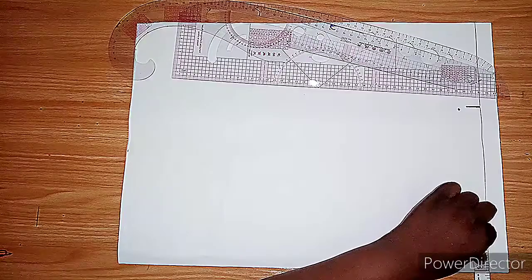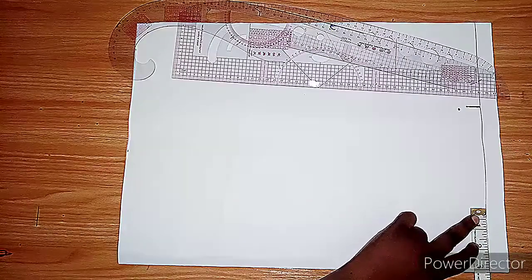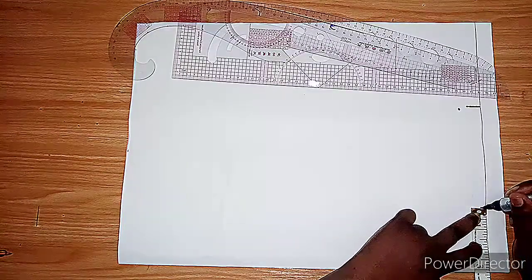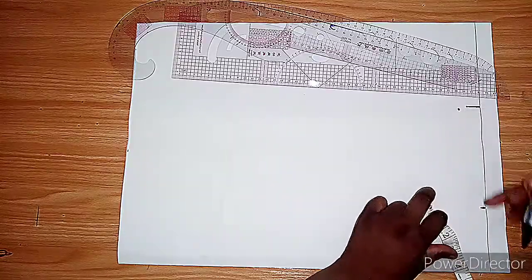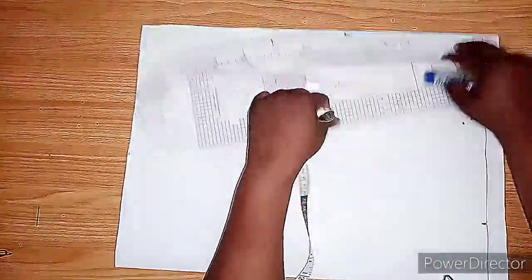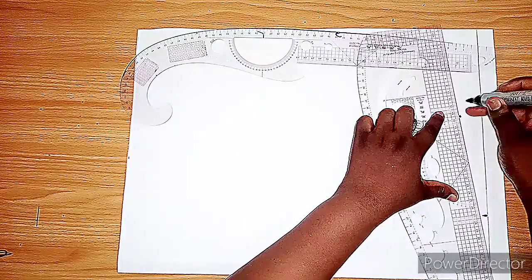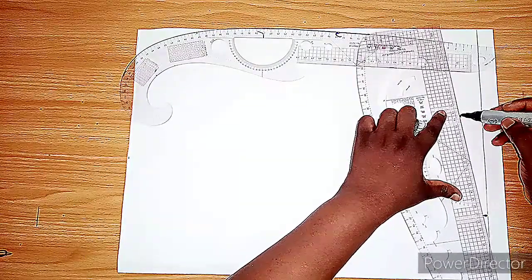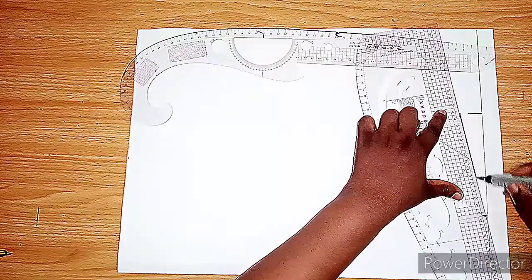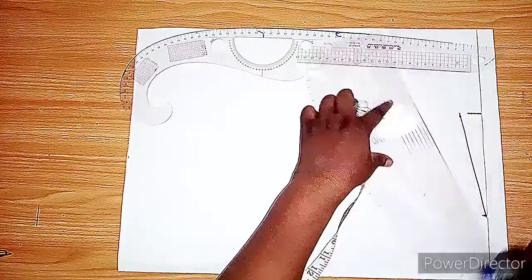Before then, you take 3 here, which is standard. So I will slant it from the 8.5 to this 3 inches. So this is our shoulder line.